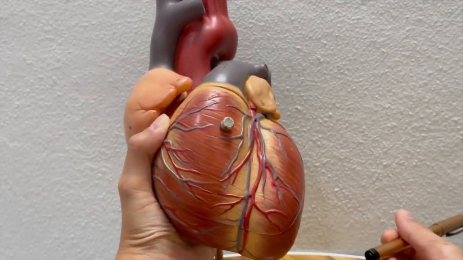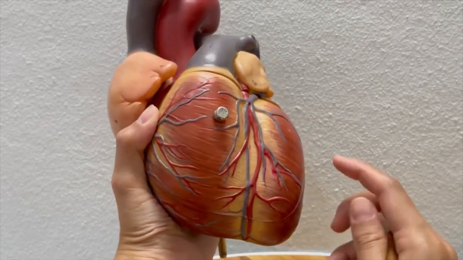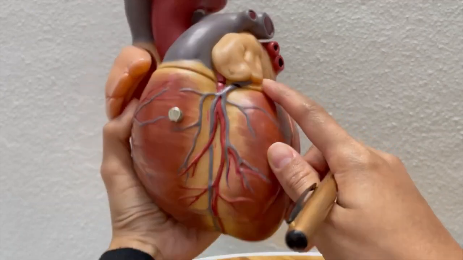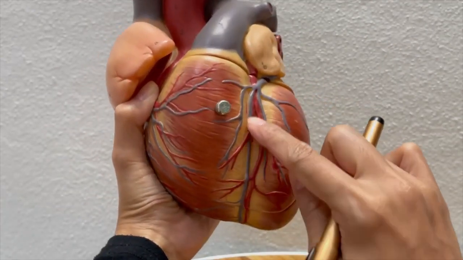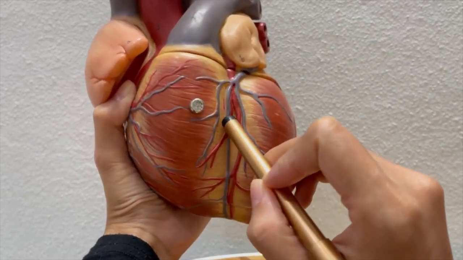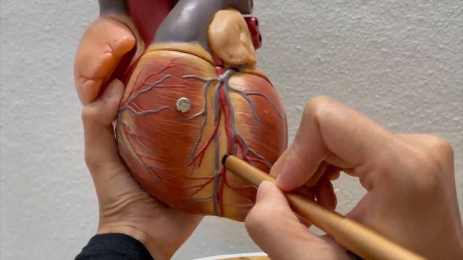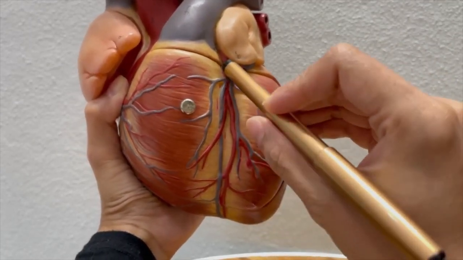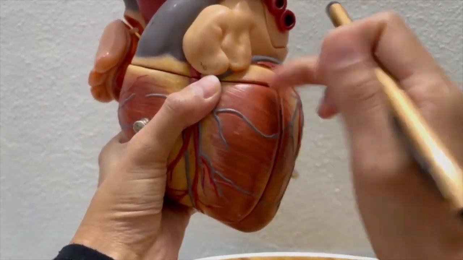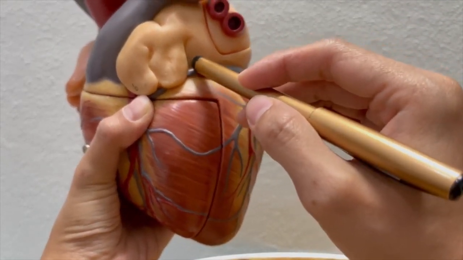Okay, so now I will talk about the cardiac veins. Okay, from the anterior surface of the heart, you can see this is the great cardiac vein. Okay, this is the first part of the great cardiac vein. It starts from the apex. It ascends in the anterior interventricular groove together with the anterior interventricular branch of the left coronary artery. Okay, so when it reaches the coronary sulcus, it becomes the second part of the great cardiac vein.